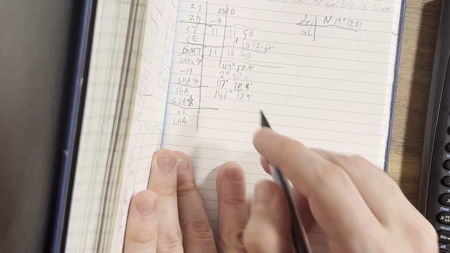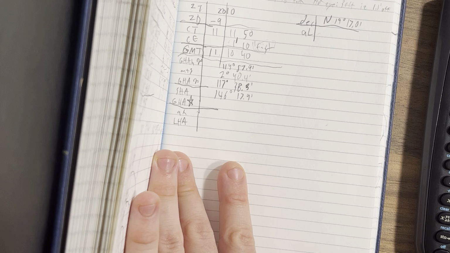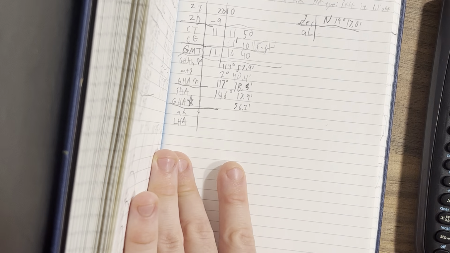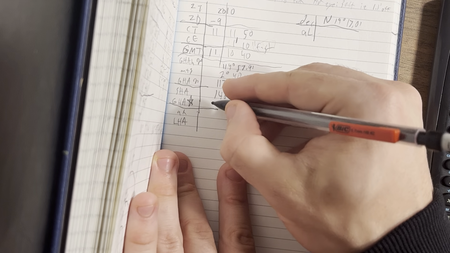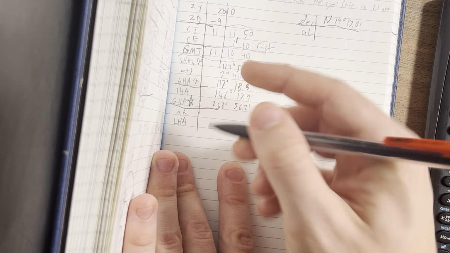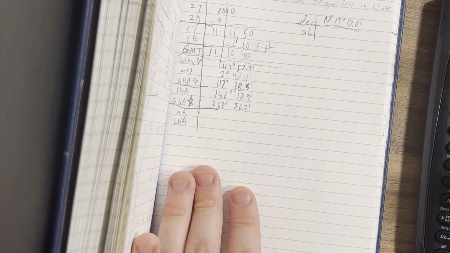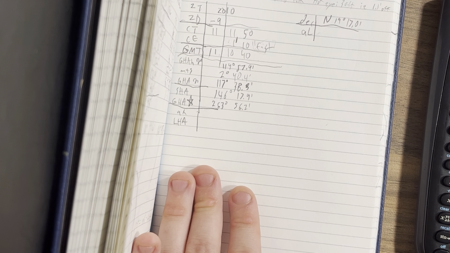Now we got to add our GHA. So we do 38.3 plus 17.9 gets us 56.2 minutes. And 117 plus 146, 263 degrees. Again, I wish that it happened to go above 360, but just subtract 360 from that and you get your answer. All right.